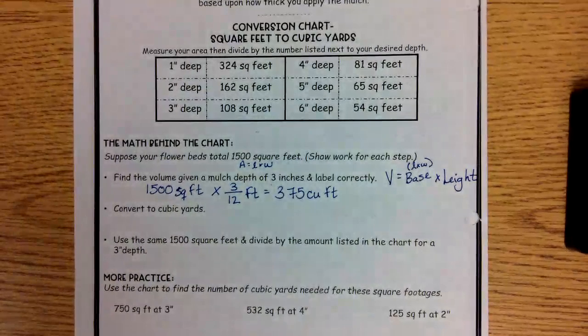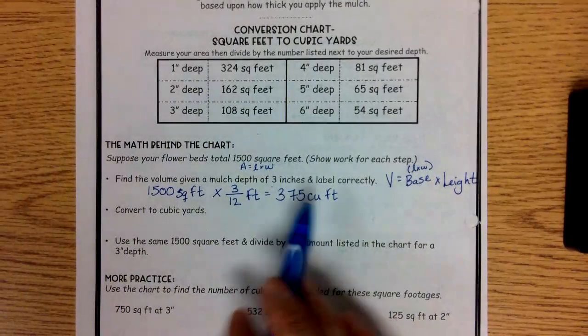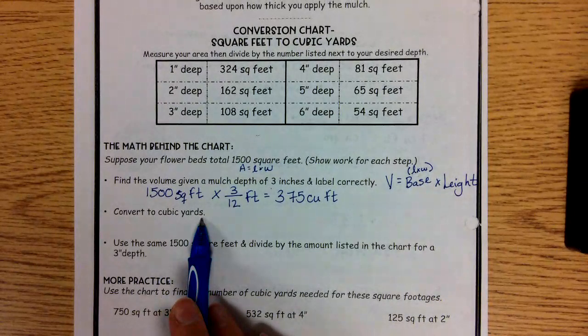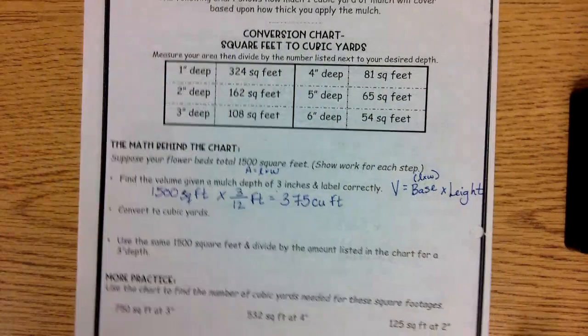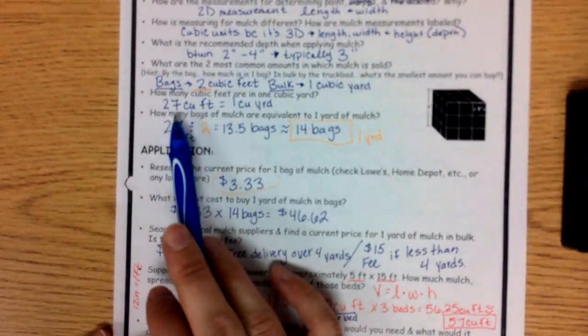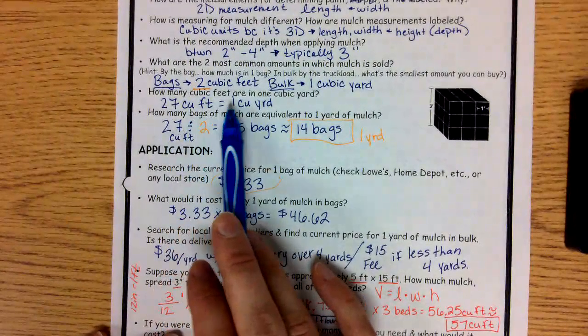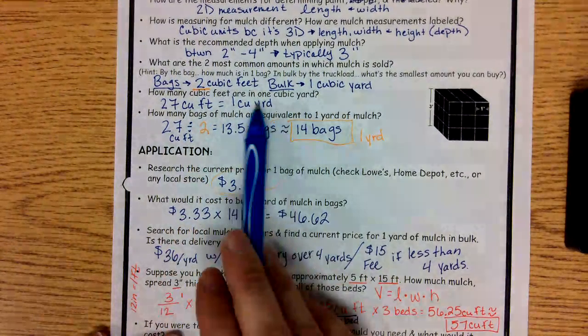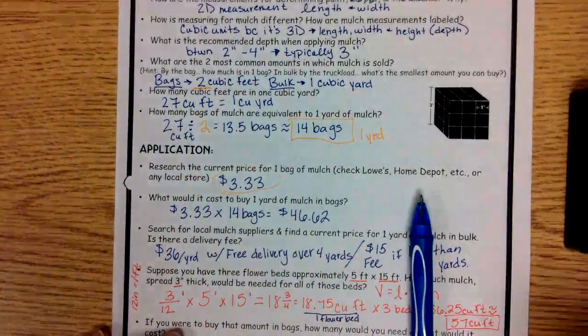All right, now we want to convert this cubic feet into cubic yards. Remember how many cubic feet are in a cubic yard? 27 cubic feet equals 1 cubic yard. This is important. So you're going to want to know this.